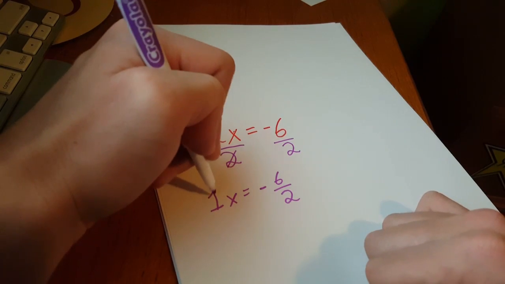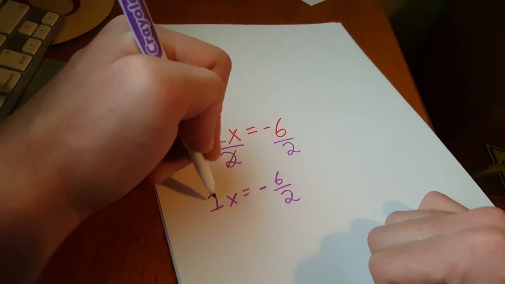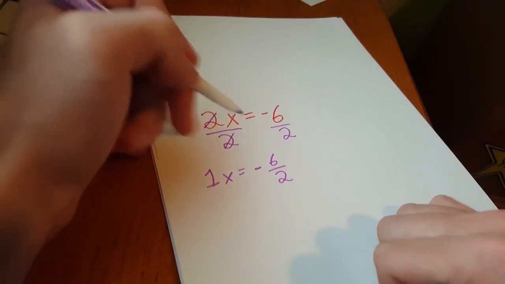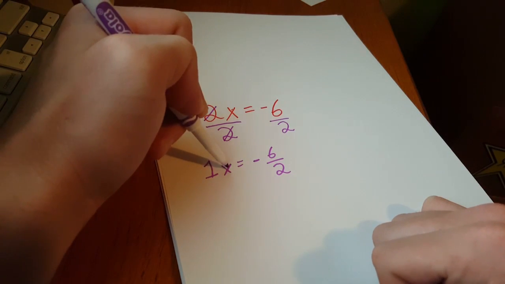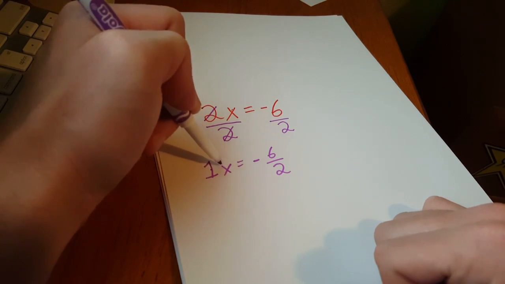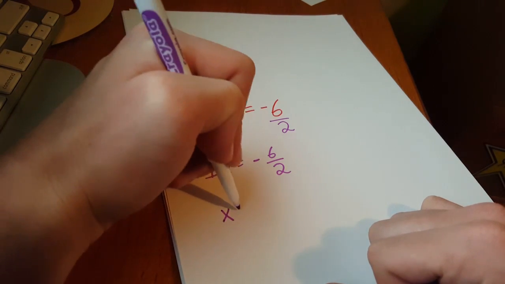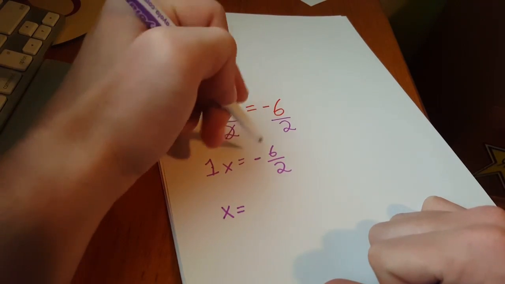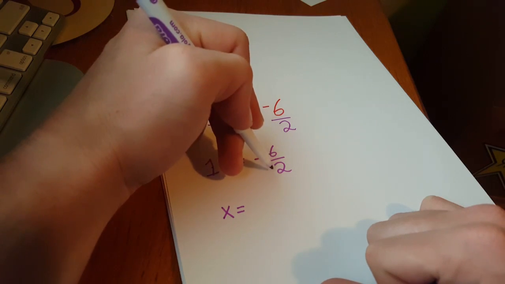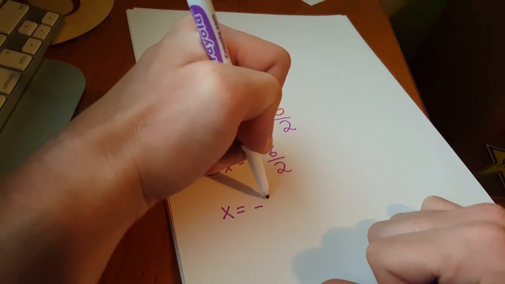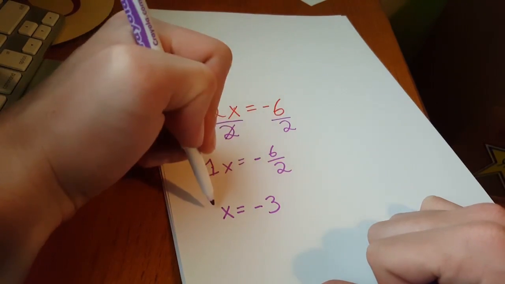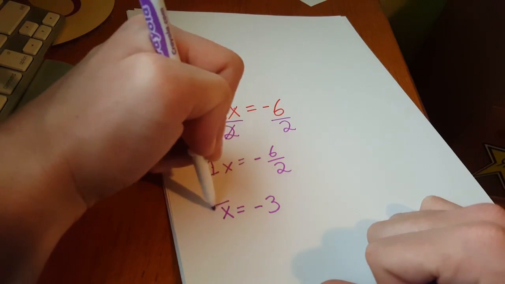So now you might be thinking, well, now we're going to have to divide this 1 over. But no, actually, any number times 1 is just itself. So we can simply just say x equals -6 divided by 2 is -3. So simply x equals -3.